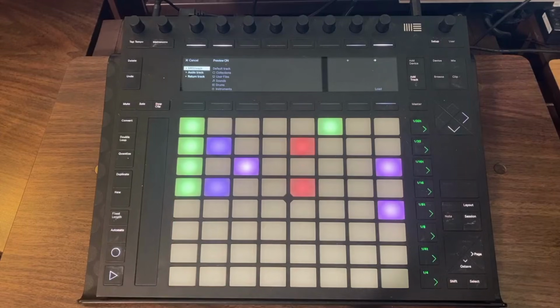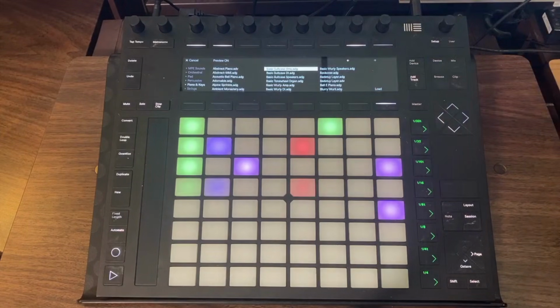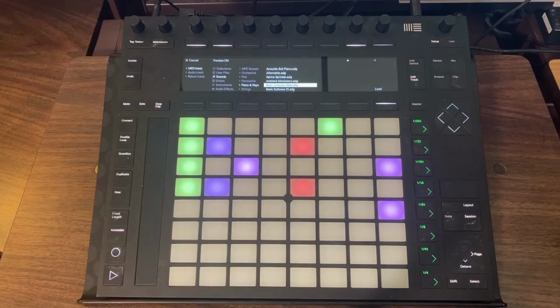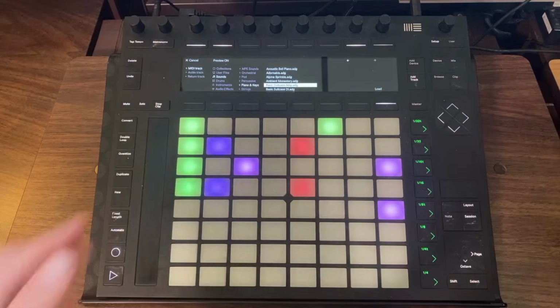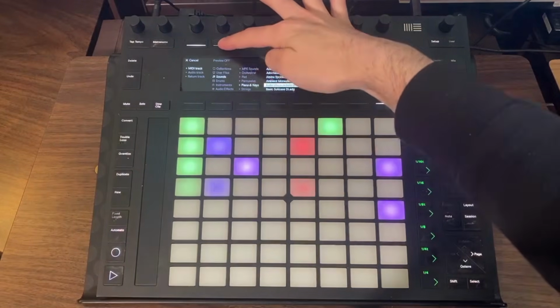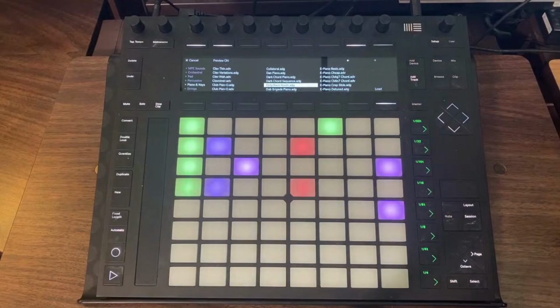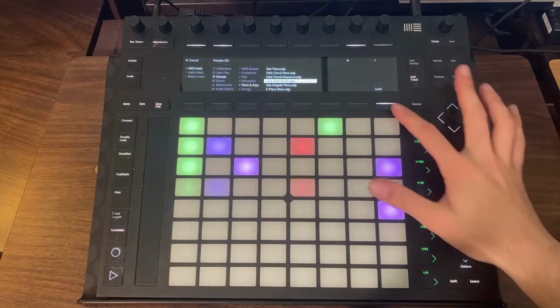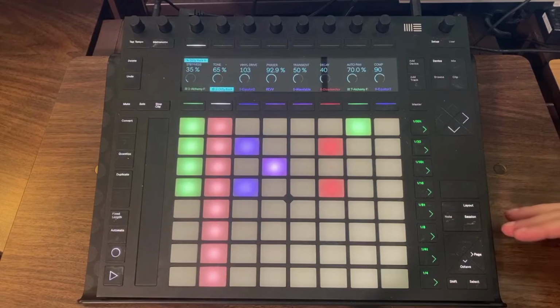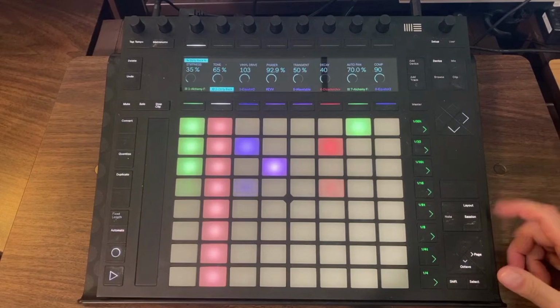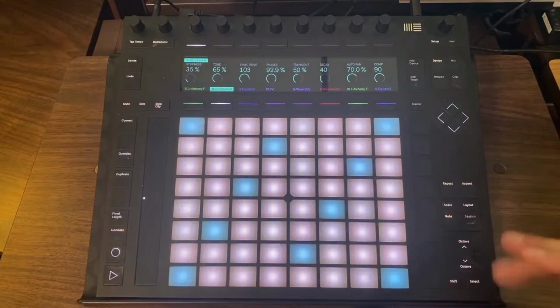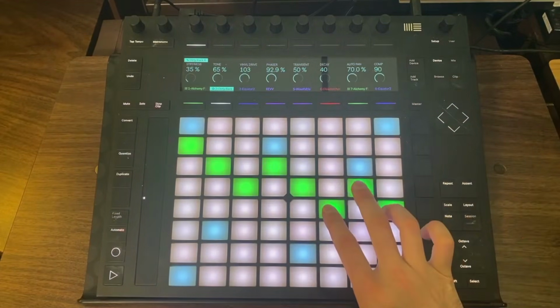So let's select a MIDI track. And you can browse through what kind of device you want to load onto your track. And you can turn the preview on or off by hitting this preview on or off button as you're browsing through all of your instruments. So once you've found a device that you want to load onto a new track, simply hit load, and just like magic, you've created a new track with this instrument on it. So if you go back to note mode, you'll have this instrument that you can play with.